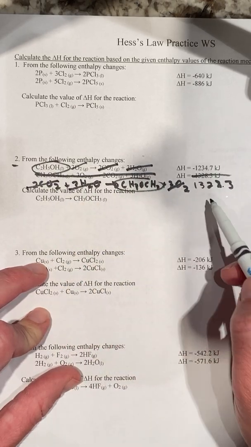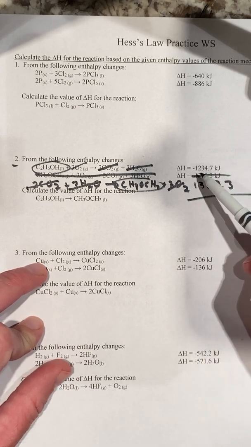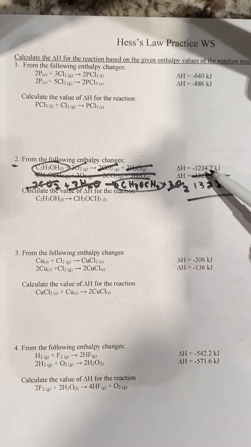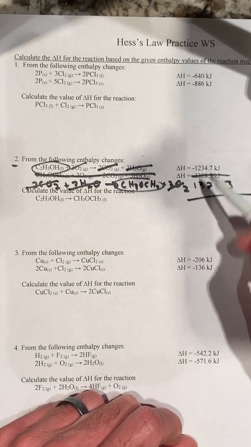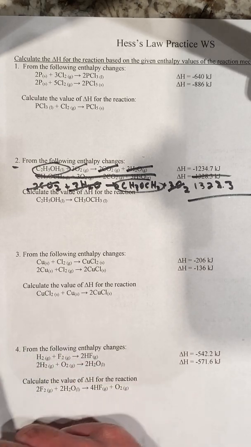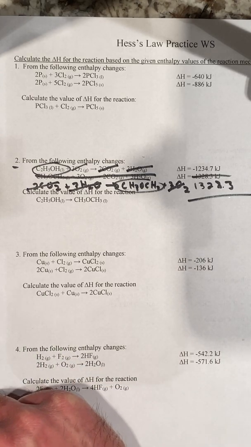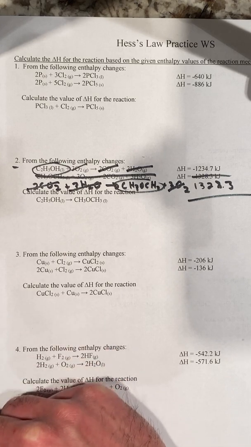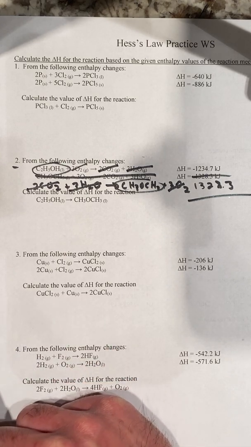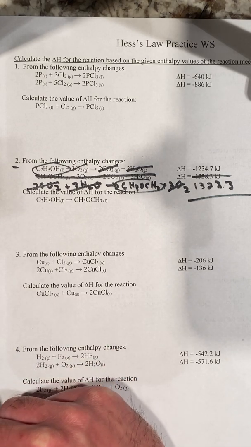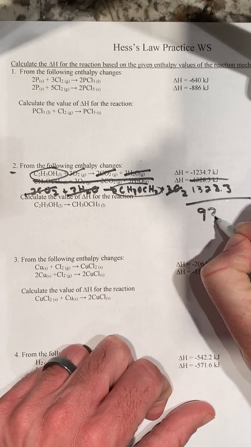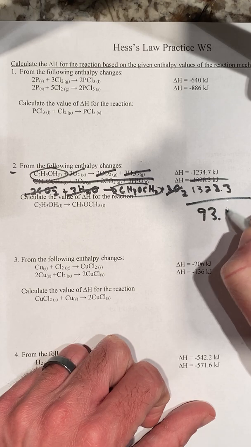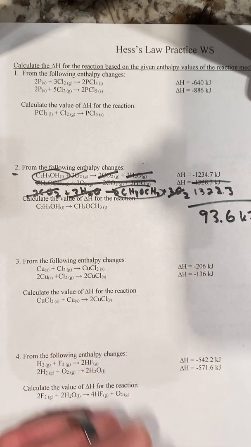And so when we manipulated these equations, now we have negative 1,234.7 kilojoules and 1,328.3 kilojoules. So when we just add those two values together, let me do that one real quick. 1,328.3 plus a negative 1,234.7, we end up with a net delta H of 93.6 kilojoules.